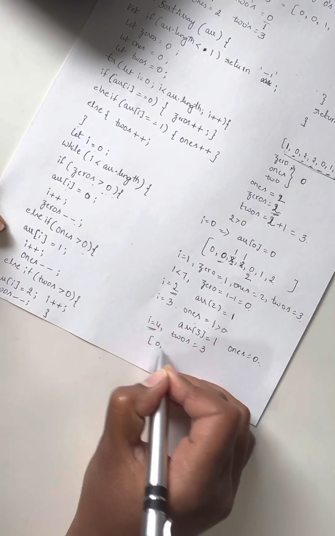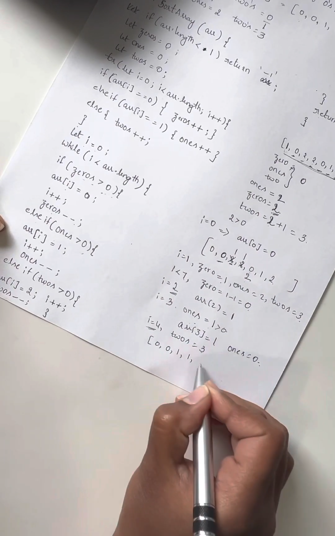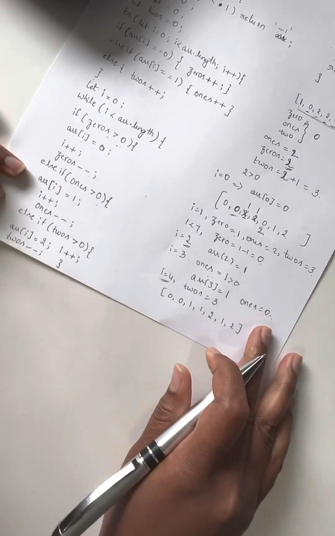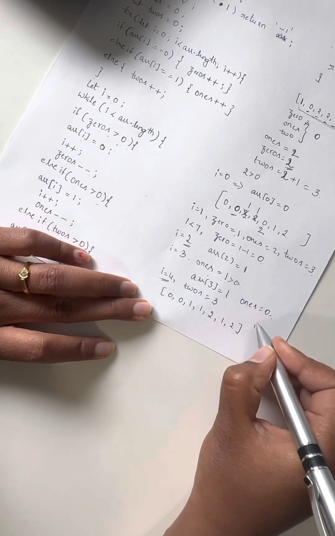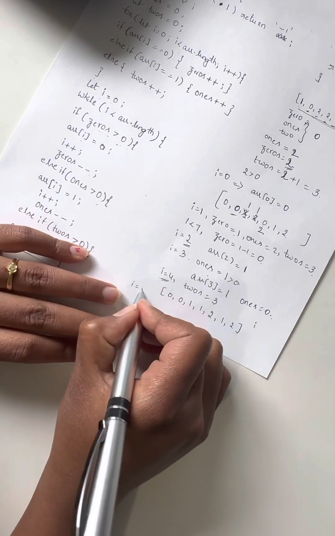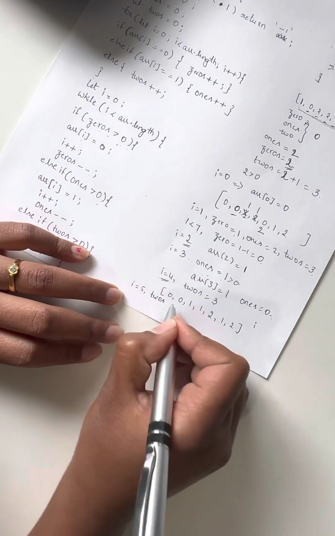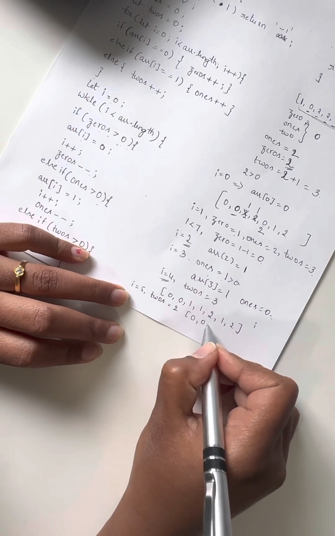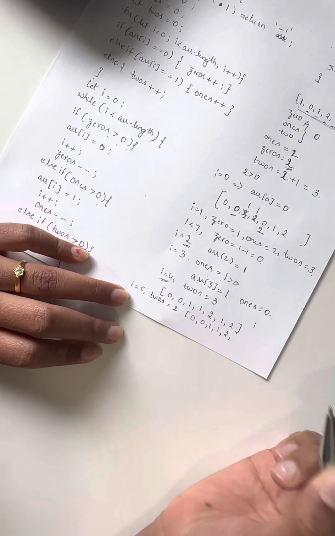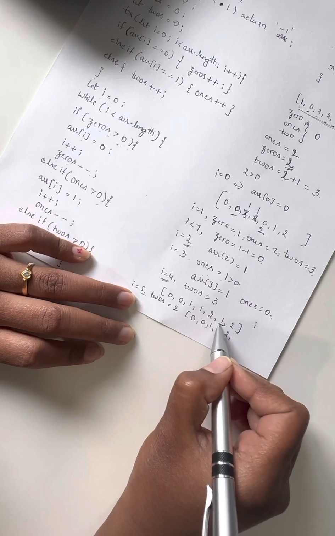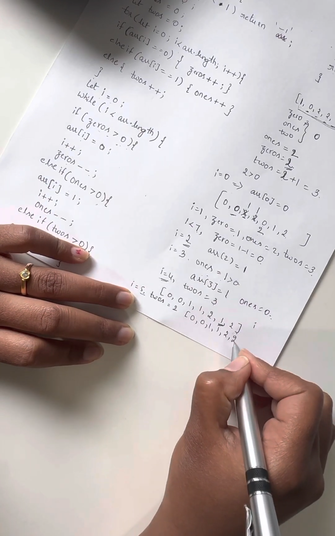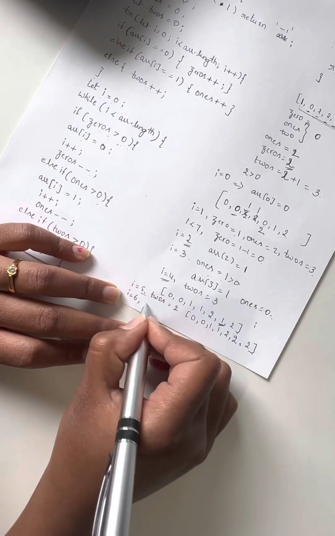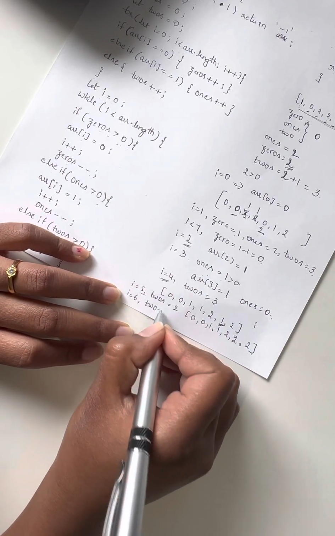So the array currently we have becomes 2 and 2. Then i is incremented, i becomes 5. 2's is decremented, which becomes 2. So the array becomes 0 0 1 1 2, and at index 5, it becomes 2. Then i is incremented, 2's becomes 1.